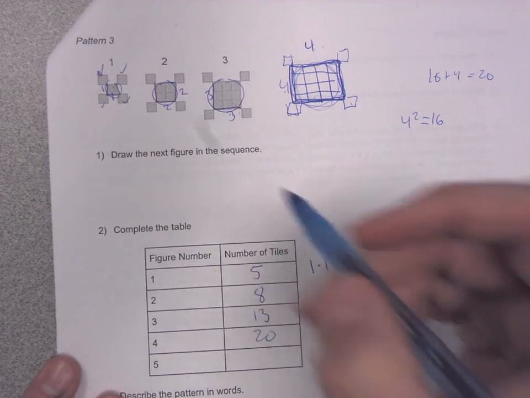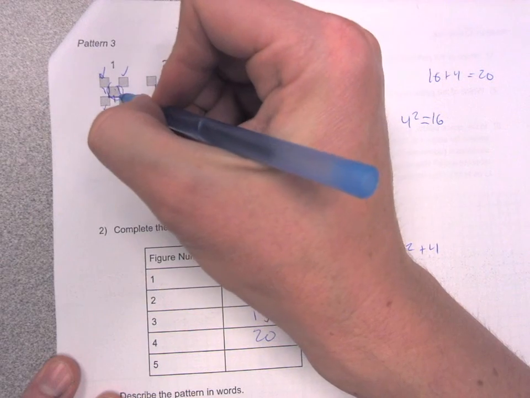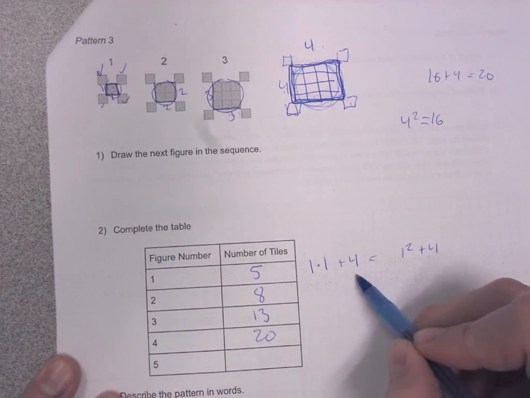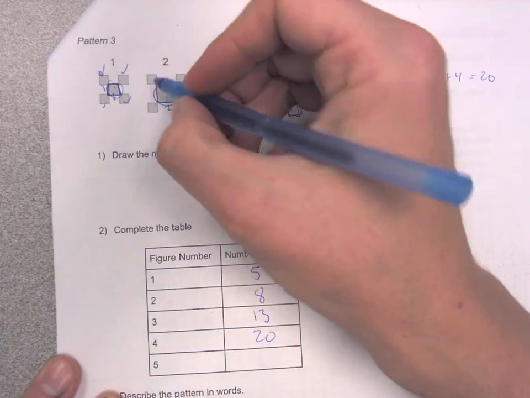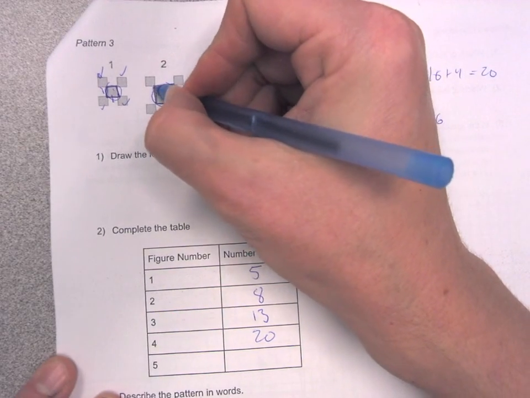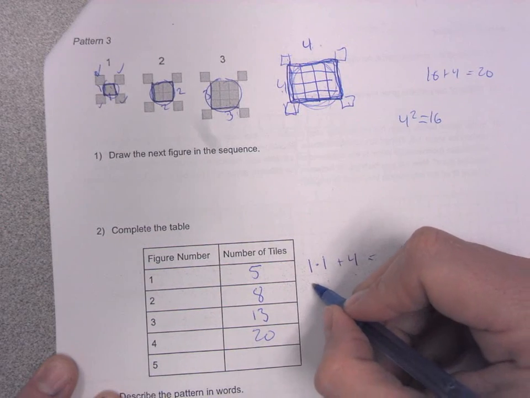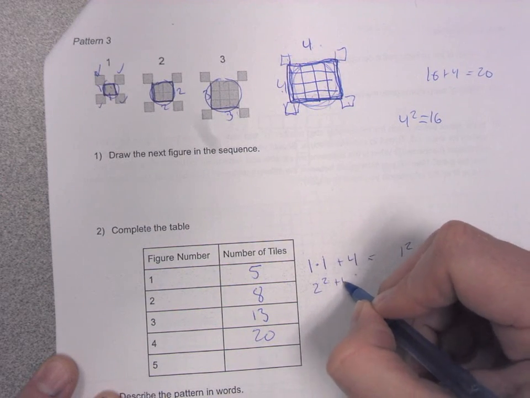Where does that come from? This is the 1 times 1, the 1 squared, the area of that box, plus the 4 on the outside. Let's look at step 2. Here we got 2 squared. 2 times 2 is 4. So I got 2 times 2, or 2 squared, plus 4.